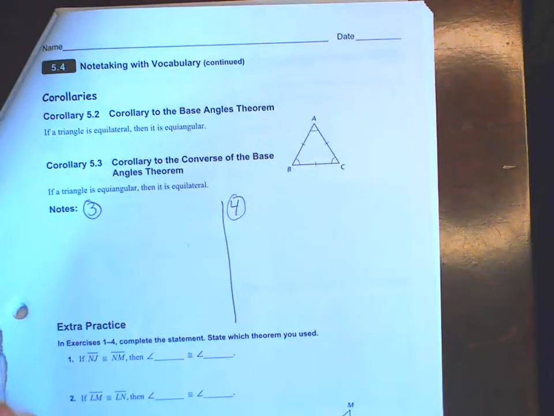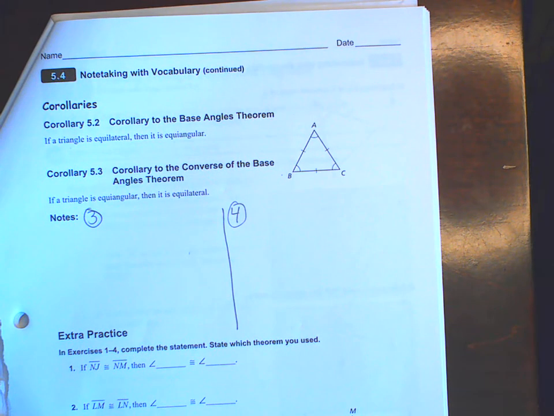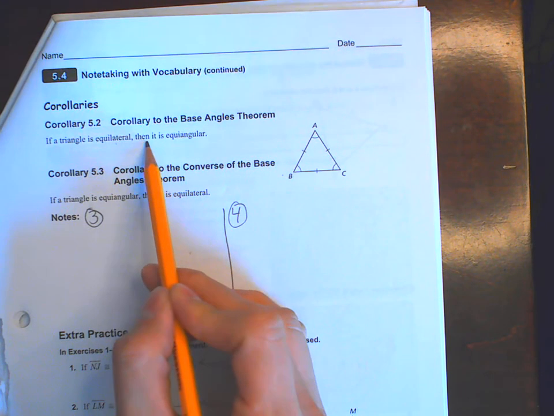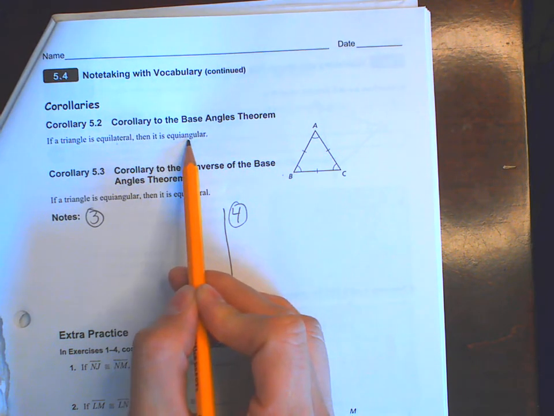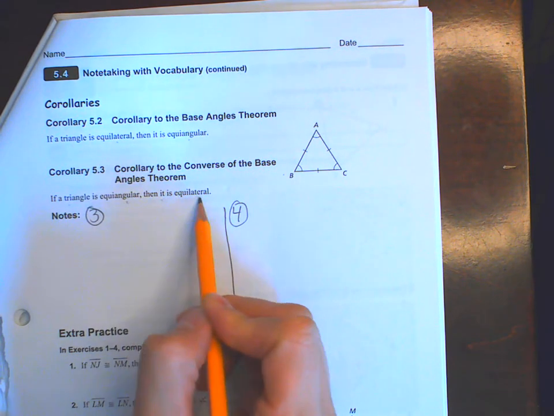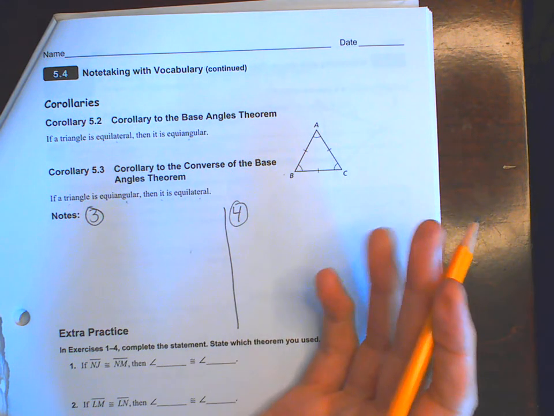Now, on the next page, we have two corollaries. The corollary to the base angle theorem says if a triangle is equilateral, then it is equiangular. And its converse: if a triangle is equiangular, then it is equilateral. We're not going to prove it, but it's a very, very easy proof to do, by the way.